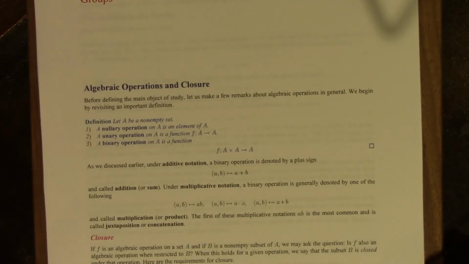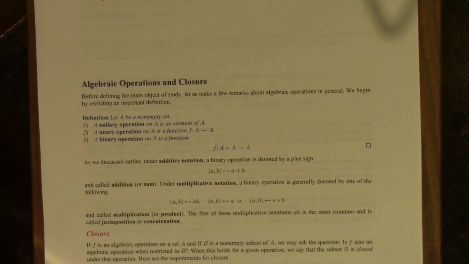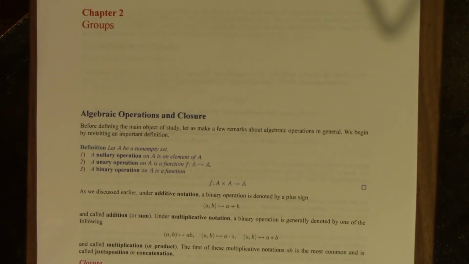We have taken care of the preliminary information that we need and more, and it is time now to turn to the study of group theory itself. But just to make sure we're all on the same page, I did want to very quickly review two concepts that we will need, of course. Algebraic operations and closure.